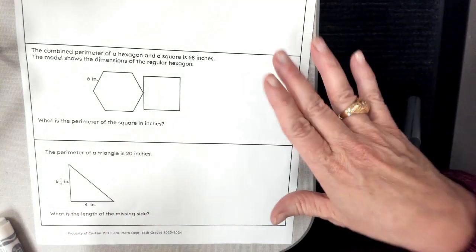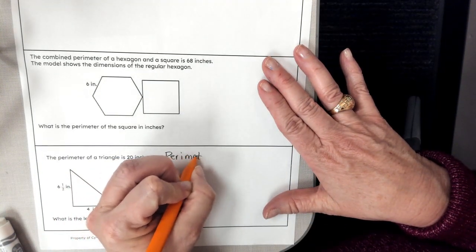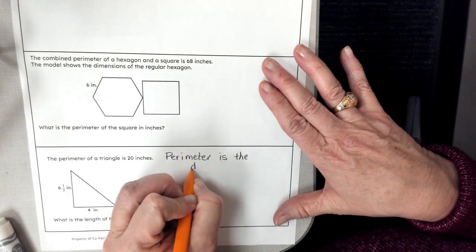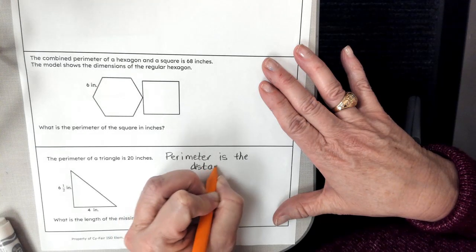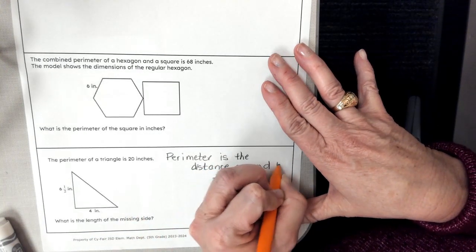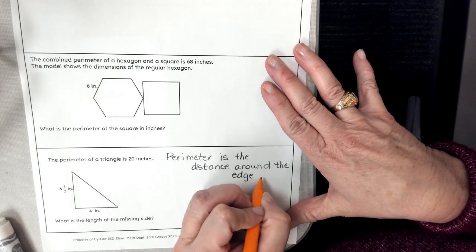So one thing that we want to note is, what is the perimeter? The perimeter is the distance around the edge of a shape.